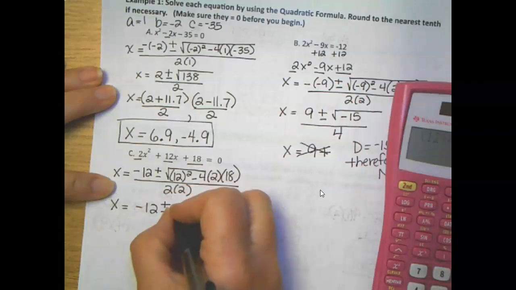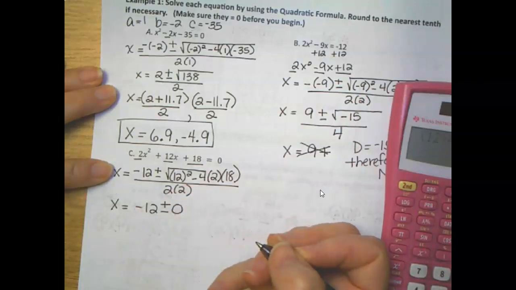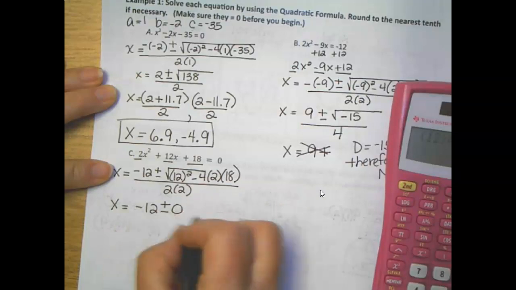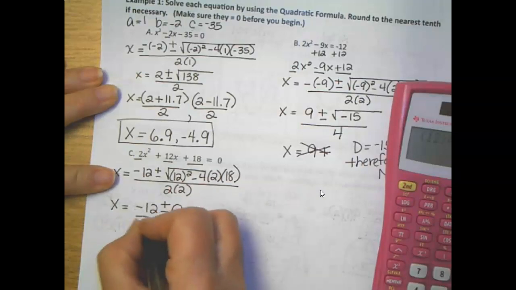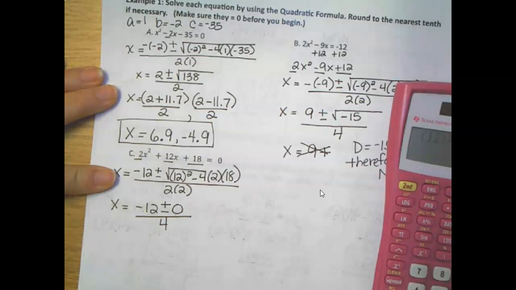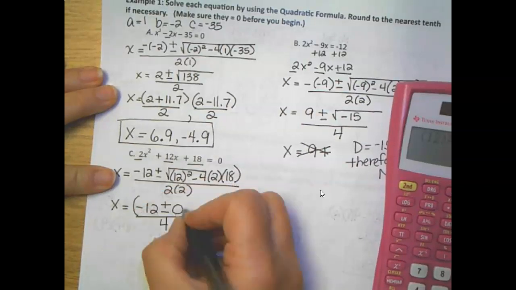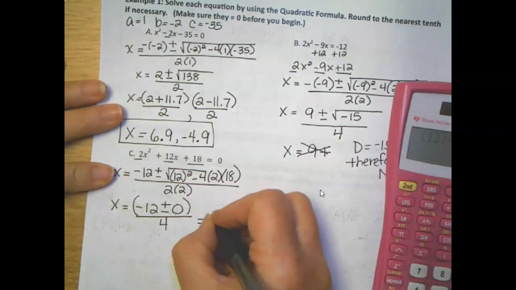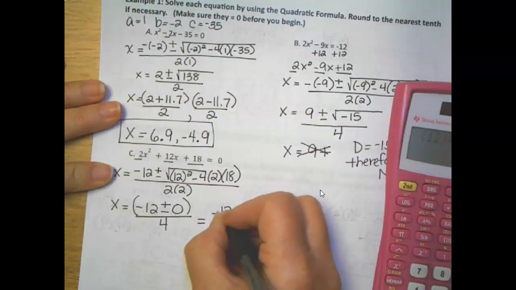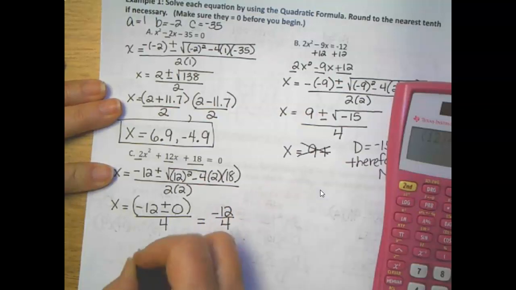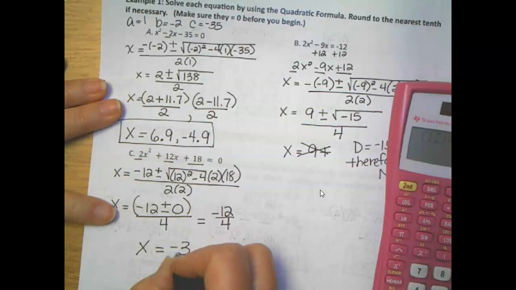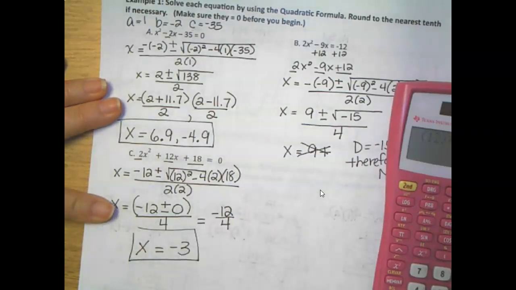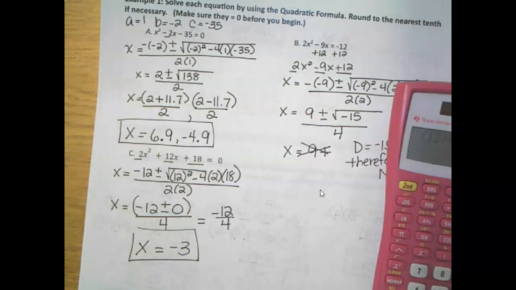0, which is fine. How many solutions are you going to have? 1. So that was pretty easy. Over 4. Clean this up. Negative 12 plus or minus 0, it doesn't matter. It's going to end up with a negative 12 divided by 4, x is equal to negative 3. I think those are kind of fun. You don't have to memorize this formula. It will always be given to you. So there you go. You're done with this chapter.